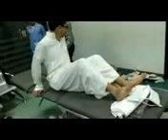So when you give cervical traction, you should have some leg support.